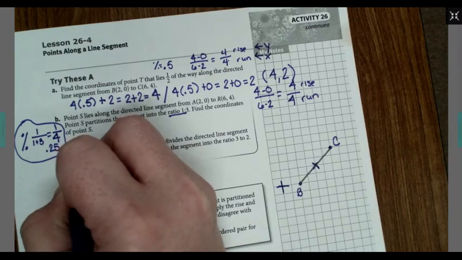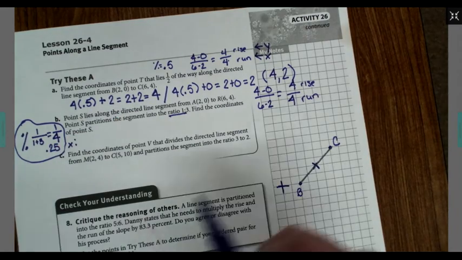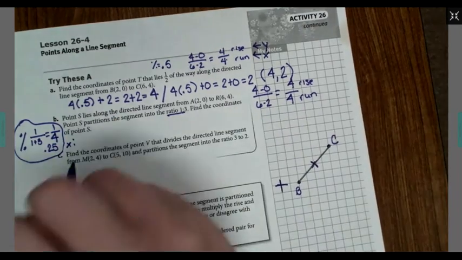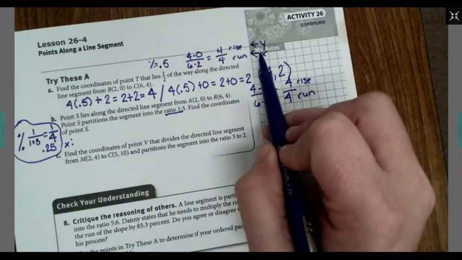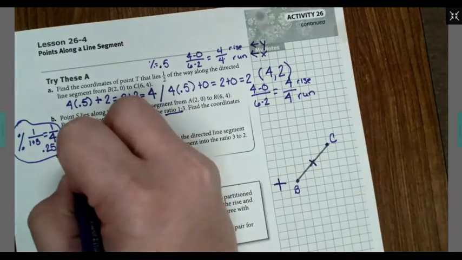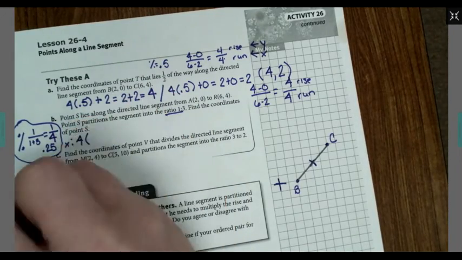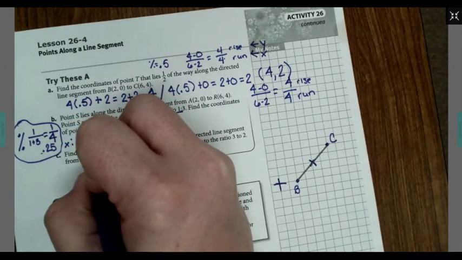Finding our x-coordinate. The x-coordinate is going to be our run, because that's what changes with our x. So 4 times our percent.